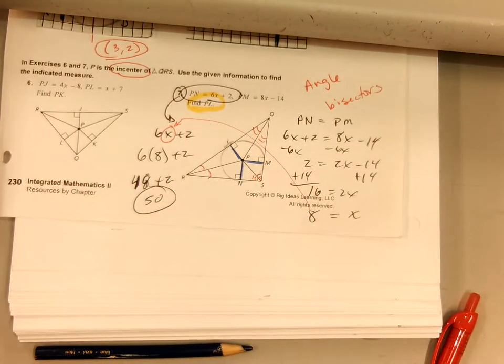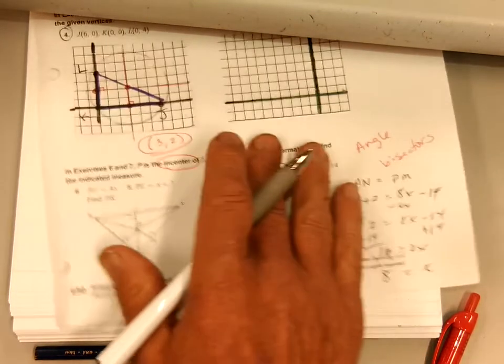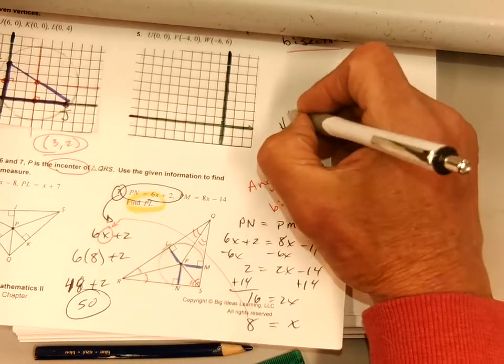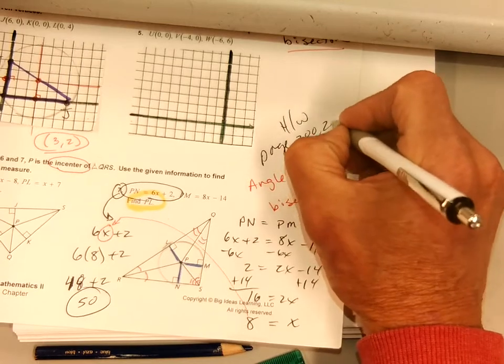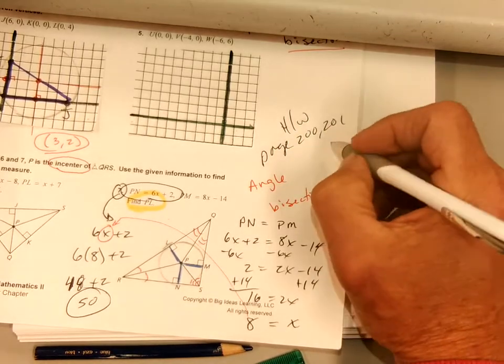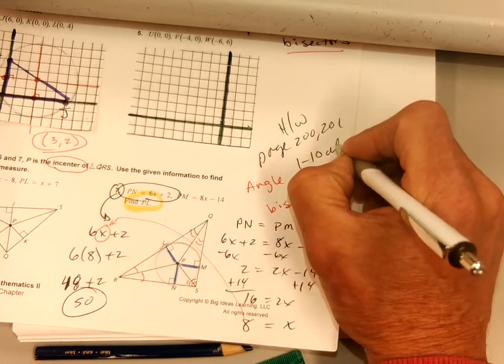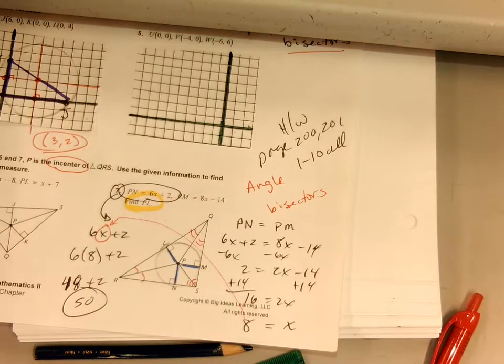All right. So homework today is out of your journal. Okay. I want you to work on this. Homework is on page 200 and 201, both. I want you to do 1 through 10, all. You have plenty of time to get this done. Please work on this. If you need copies of my notes, please ask Mr. Piper. You can take a picture of it, and you can work on your notes that way, okay?